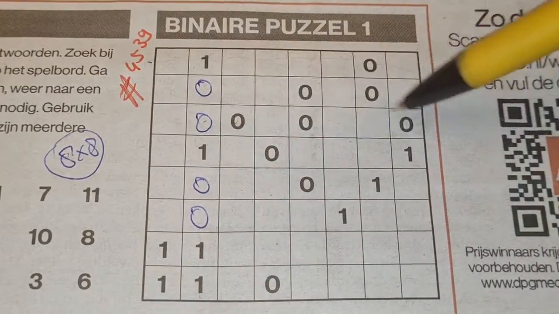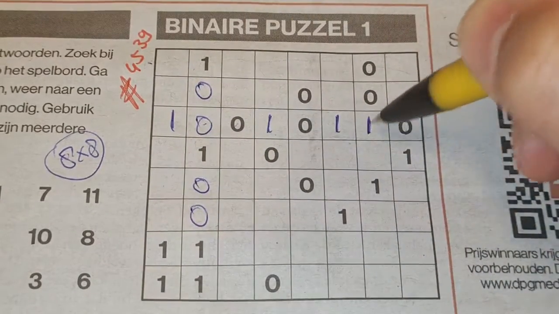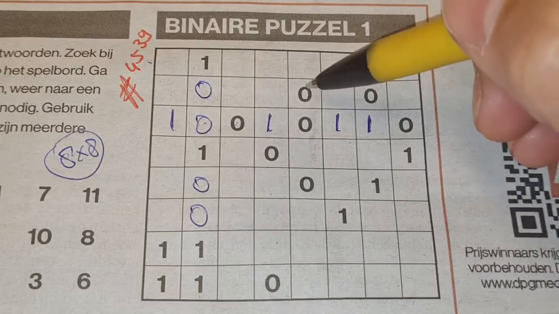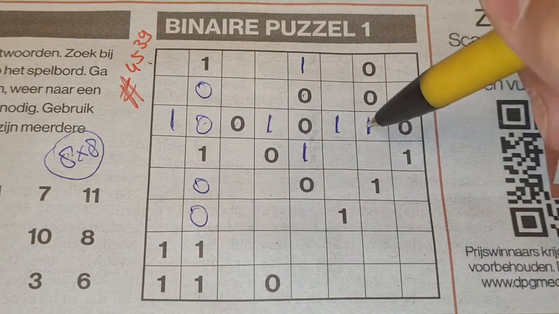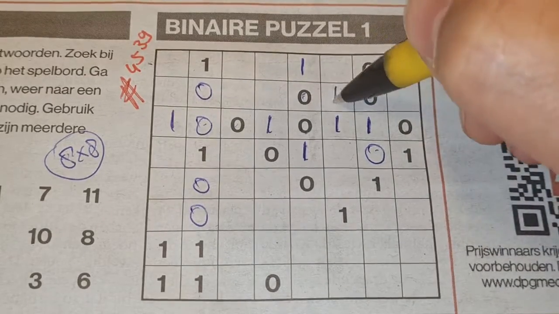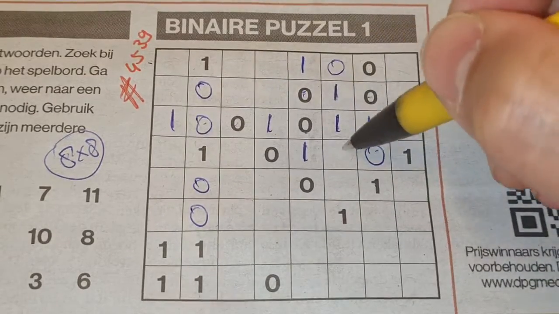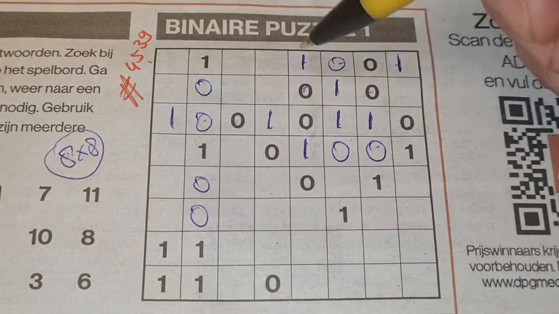Here we have 4 O's, so the rest are ones. Alright, double O, here one, there one. Between two ones comes an O. Between two O's comes a 1. Double 1, here no, there no. Double O, here one, there one.